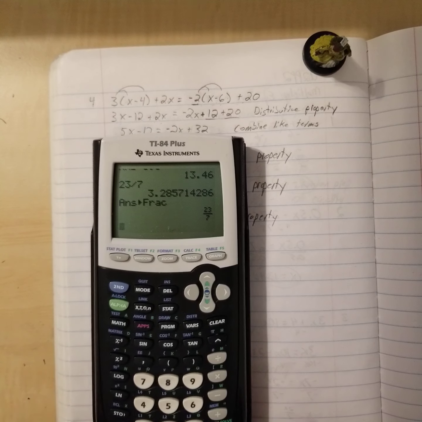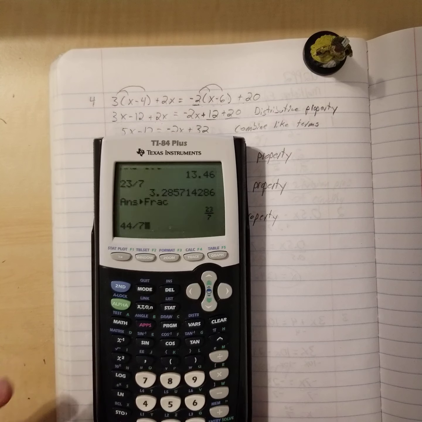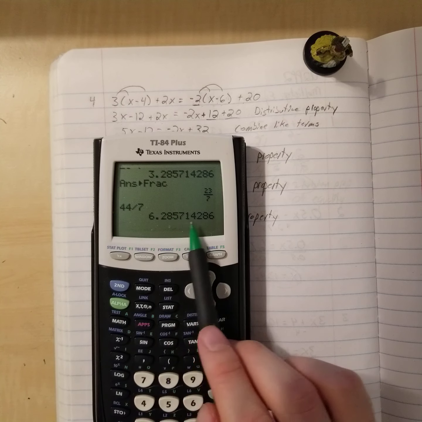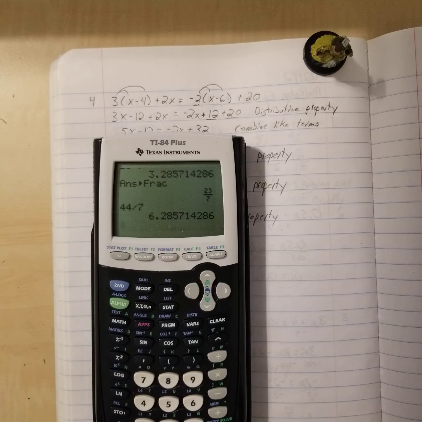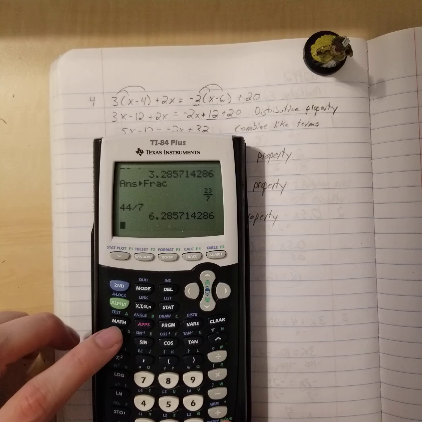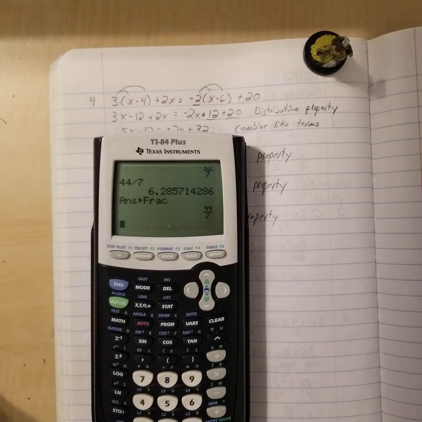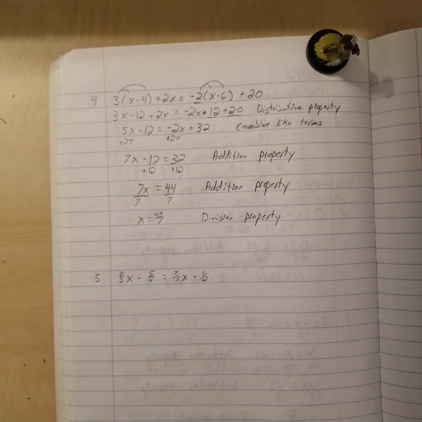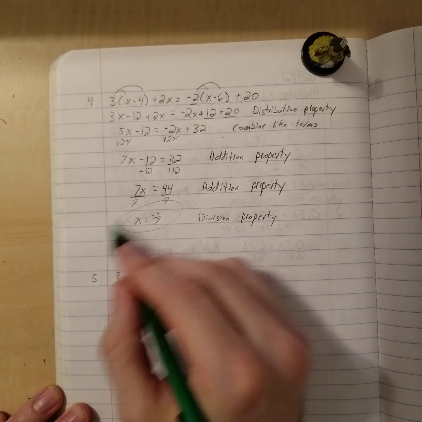So we could always check to make sure the fraction can't be simplified anymore. See, another infinite decimal. It has a pattern, but I want the exact answer on my paper, so I'm not going to round. Math, enter, enter, converts it to a fraction, and 44 over 7 is lowest terms, so I'll leave it as such. All right, and there's my result.